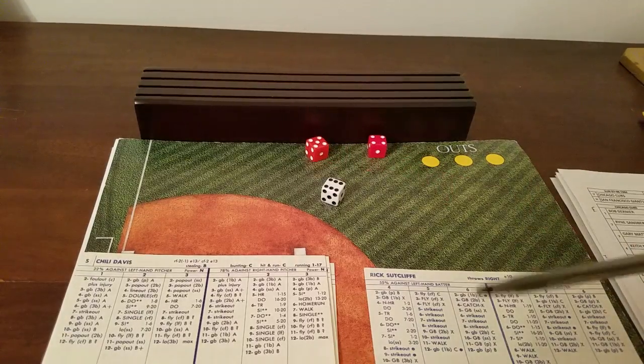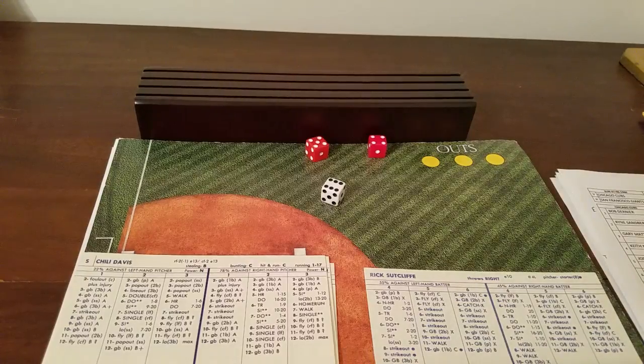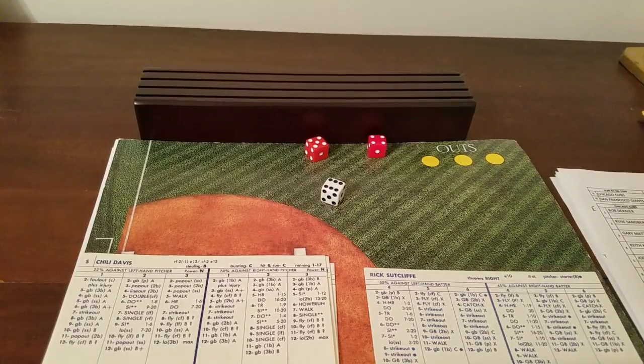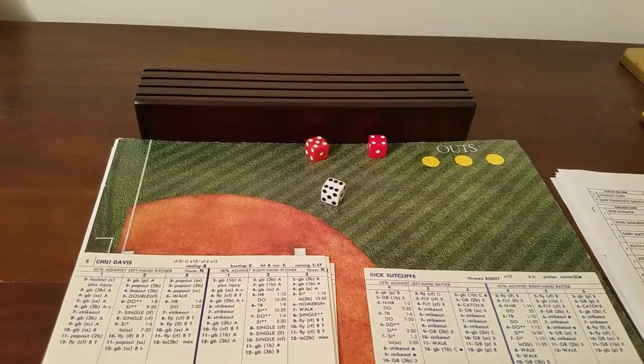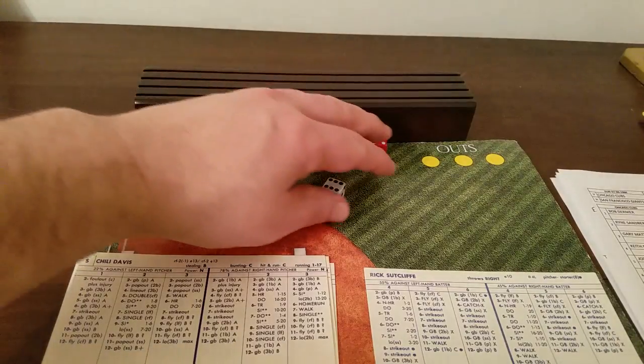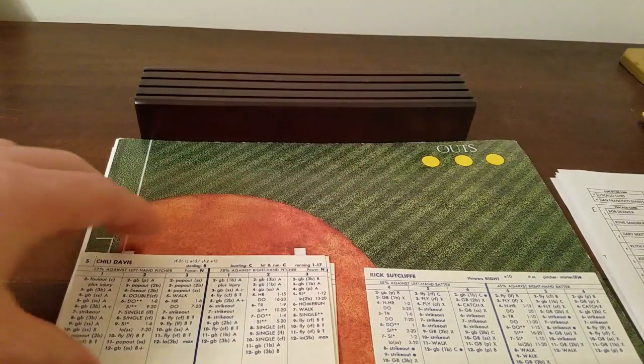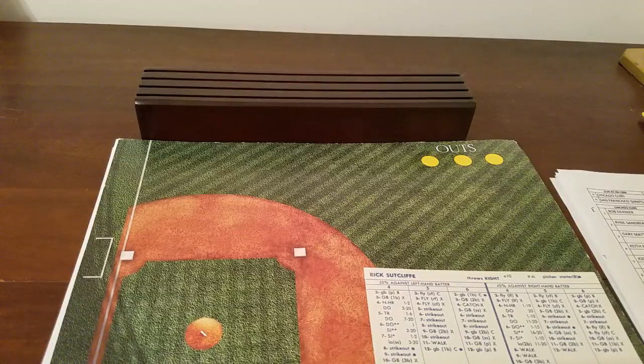6-9. Switch hitter batting left. 6-9. Ground ball to second. Sandberg has it. Inning is over. Giants do pick up a run, and after 7 complete, it is the Cubs 6 and the Giants 5. And now we'll get a new pitcher for the Giants.